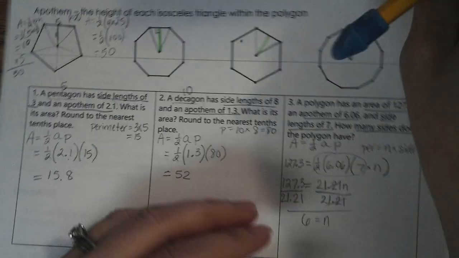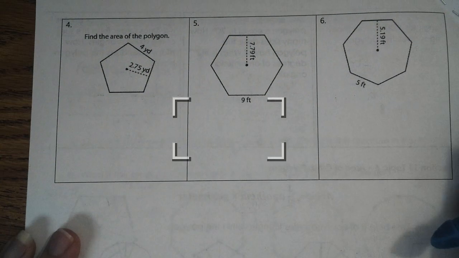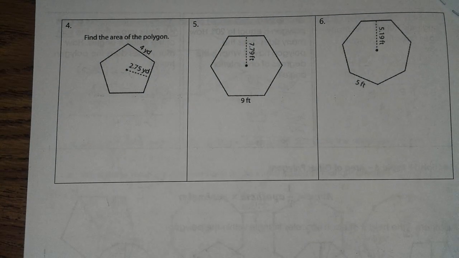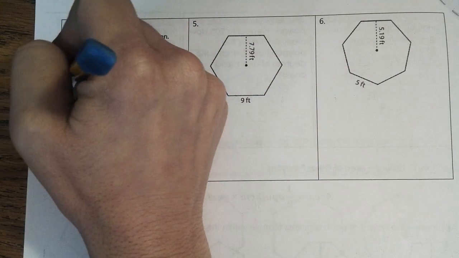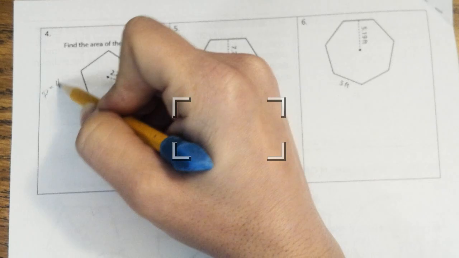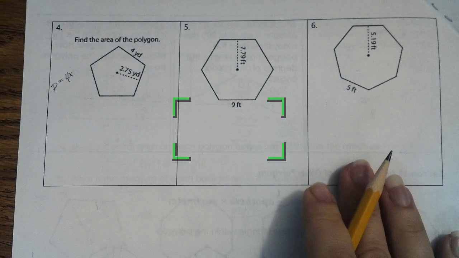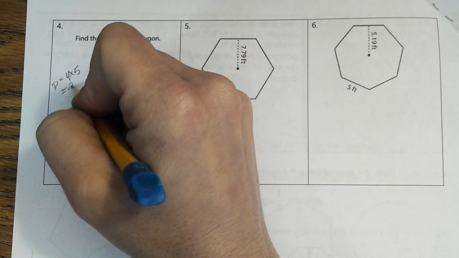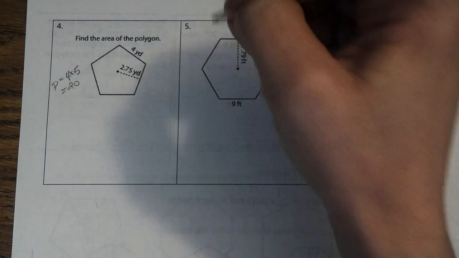All right, next page. So these are just practicing with that formula, and they're pretty straightforward. The key is, remember to find the perimeter. The perimeter is the side length times the number of sides. So this one has 5, so that perimeter is 20. Go ahead and do the perimeter for all of these.